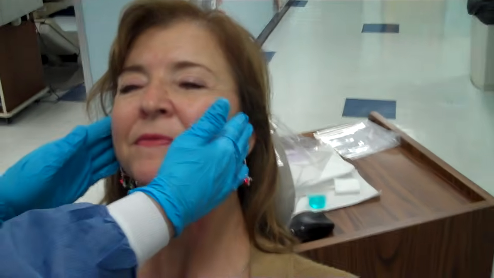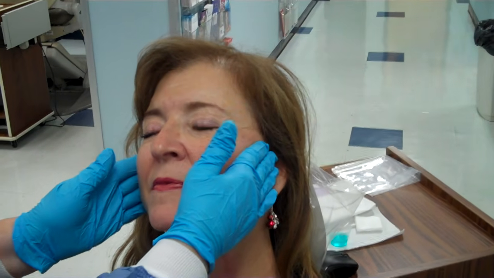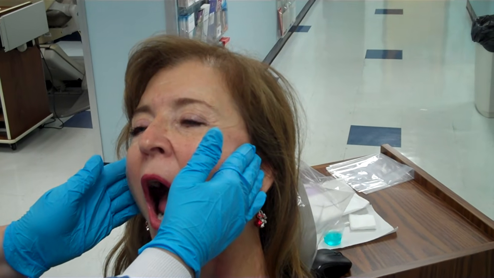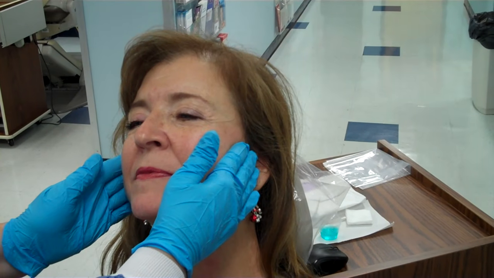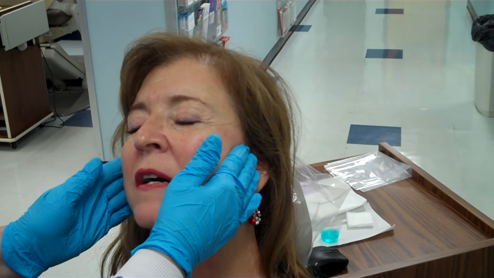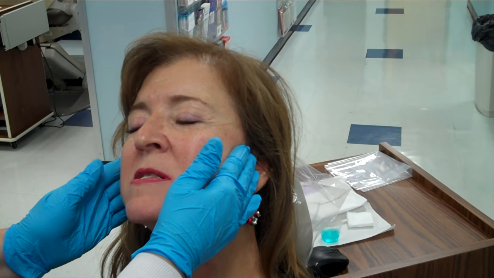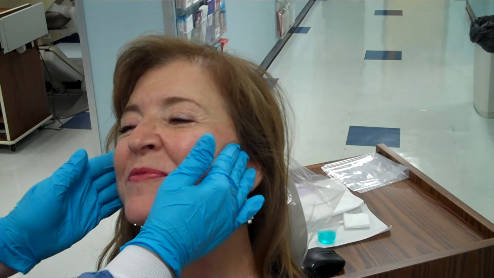Okay, you come around the front for that. The TMJ, of course, is the temporomandibular joint, which is up here. Go ahead and open for me and close. One more time and close. Open and move from side to side. Okay, and straight forward. Good. I didn't hear any noises. I didn't feel anything. So that feels good.